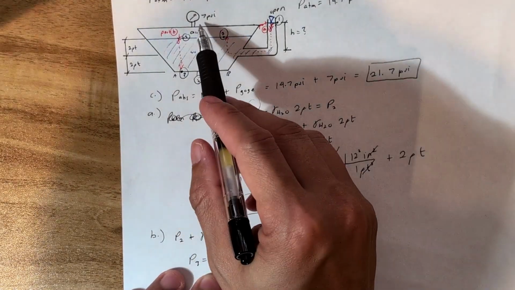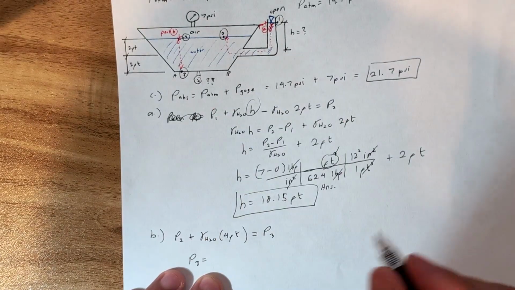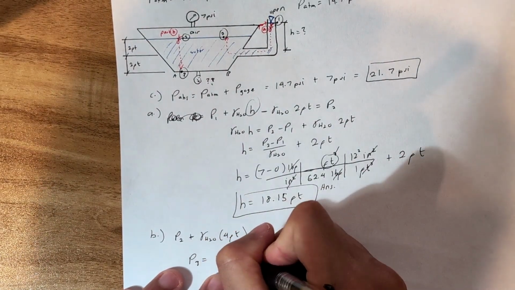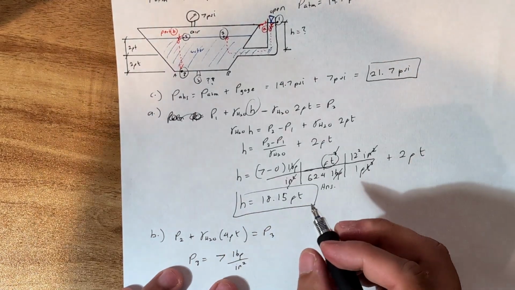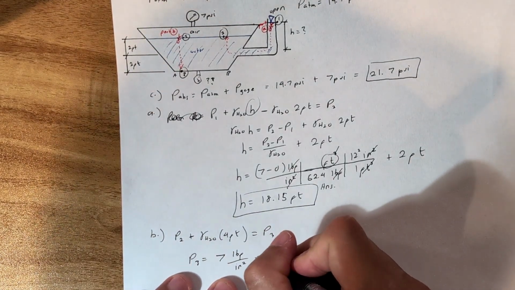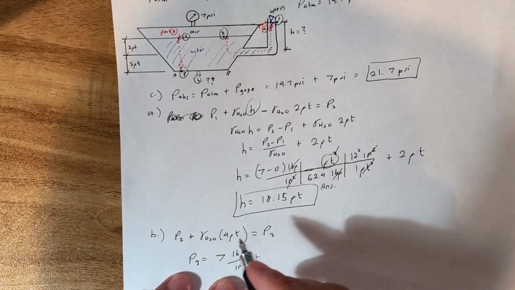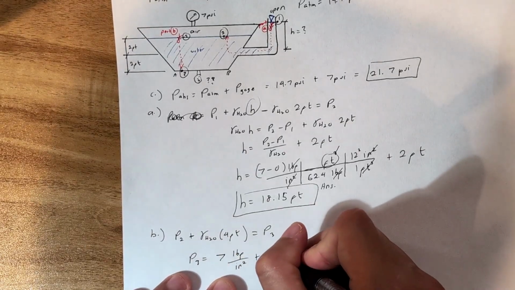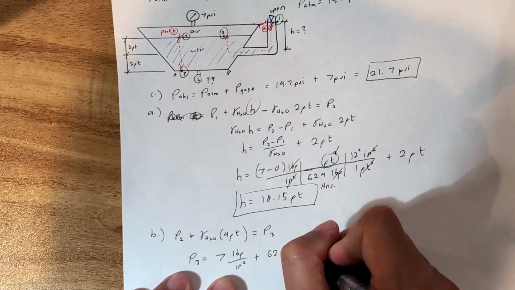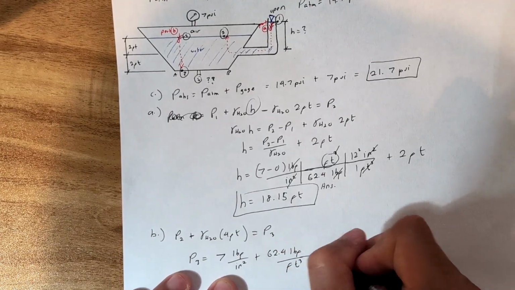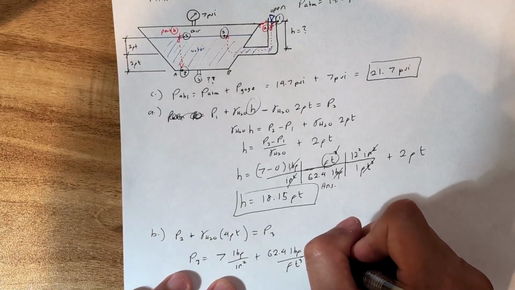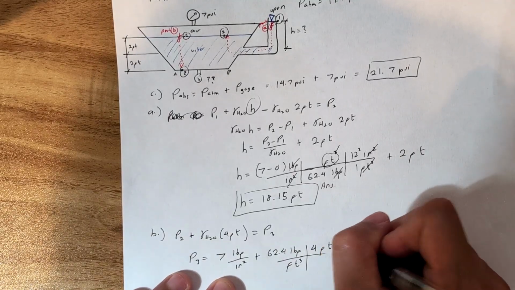Our P2 is 7 psi up here. So it's 7 pound force. This is where you want to be very clear with your units. Plus specific weight of water, which is 62.4 pound force per cubic feet. And then it's 4 feet.